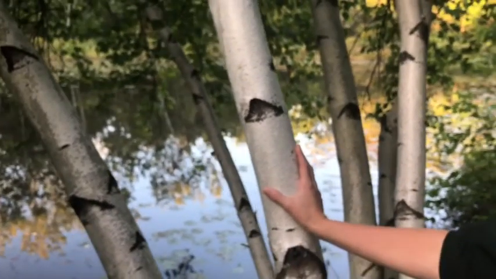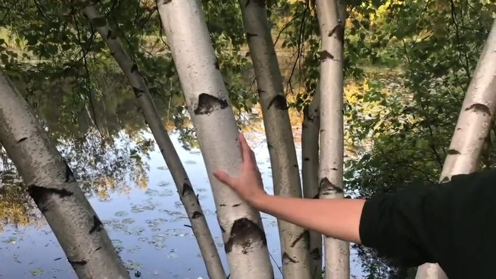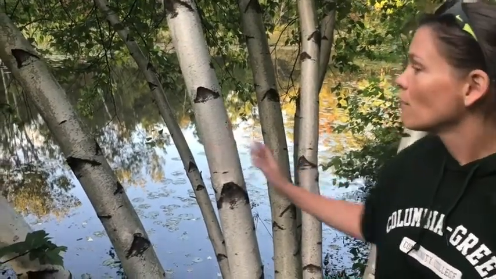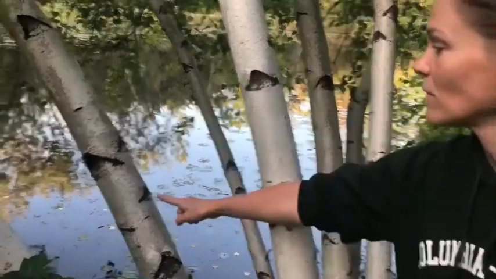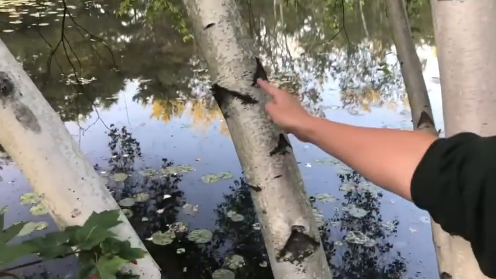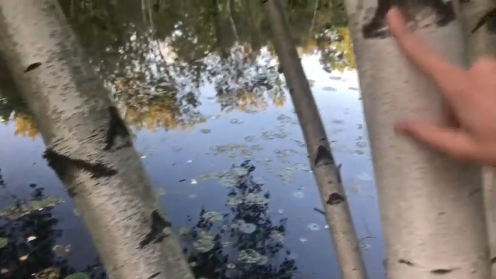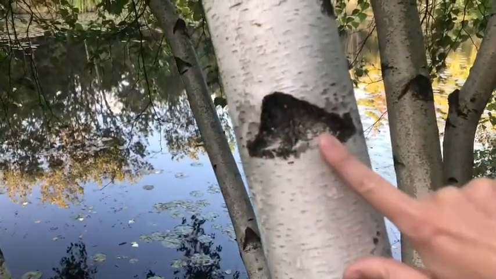All right, so what you are thinking you probably have here is a white paper birch. What this one is actually is the gray birch, which is often confused with the paper birch. One of the ways I can tell is these really nice triangular black patches where the stem would have come out. So you can see this here.